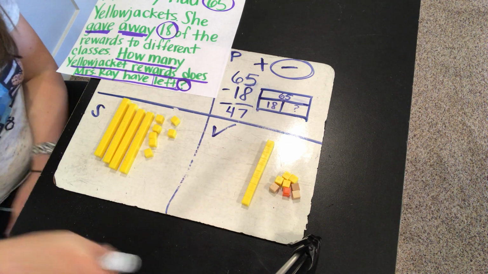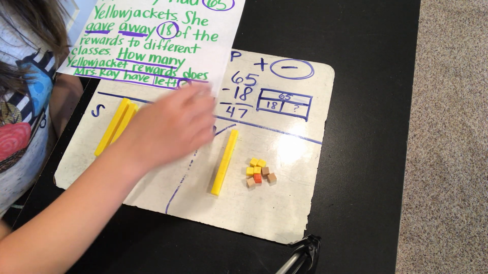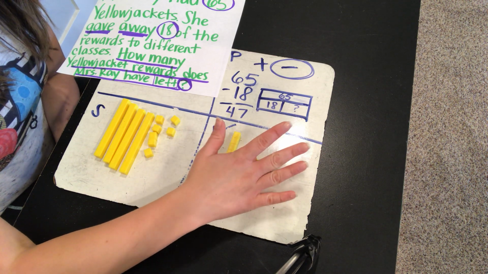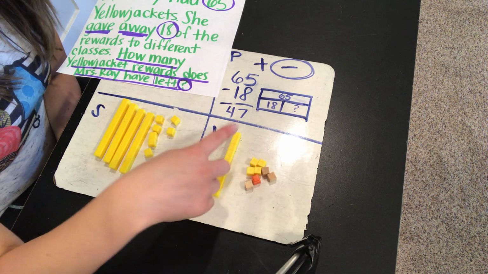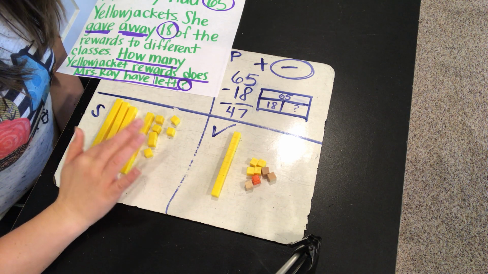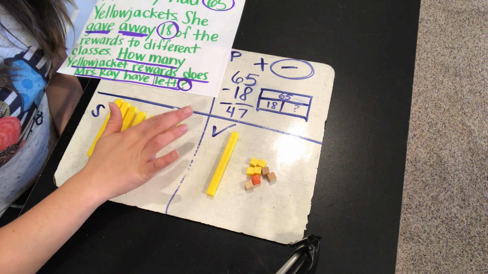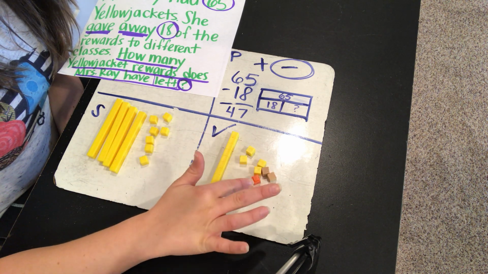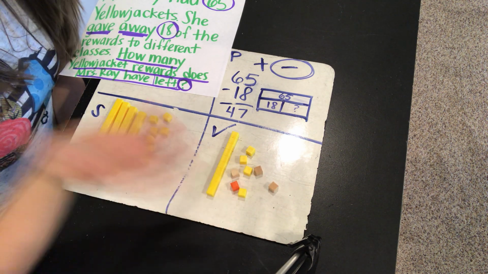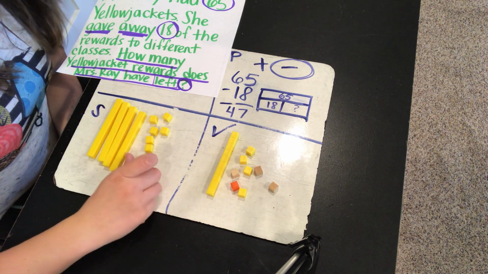We're going to double check it by adding our base 10 blocks back together and seeing if we end up with 65. So right now we've separated 47 and 18. If we did this correctly, these should add up together to get to 65. 10, 20, 30, 40, 50, 51, 52, 53, 54, 55, 56, 57, 58, 59, 60, 61, 62, 63, 64, 65. So they do add up to be 65. So we know 47 is our correct answer.